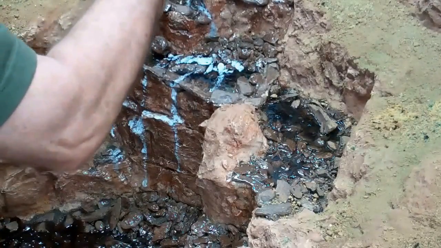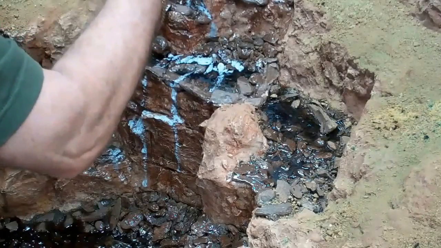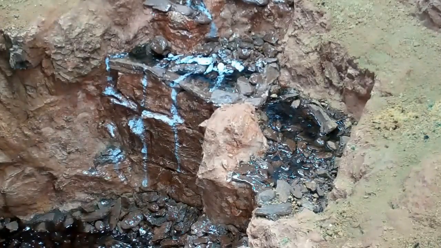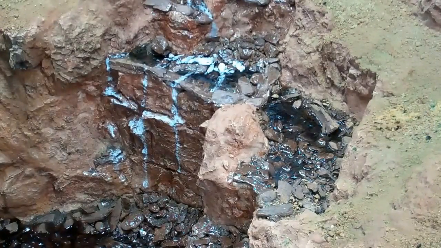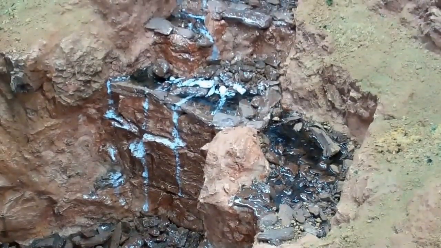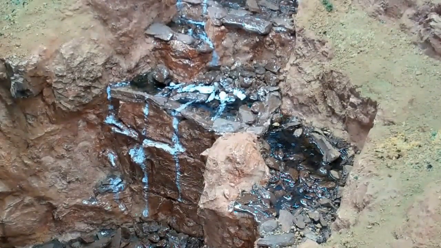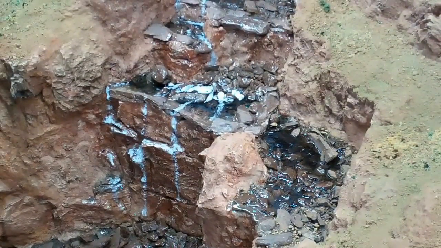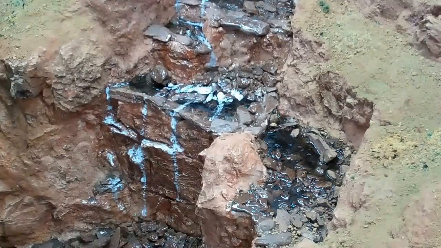That creates a lot of action. Brings the water to life. Gives a sense of motion. And of course that'll be toned down as we put dye into the casting resin as well.